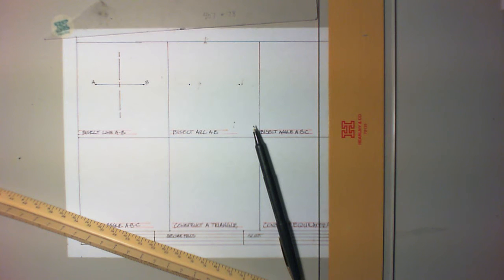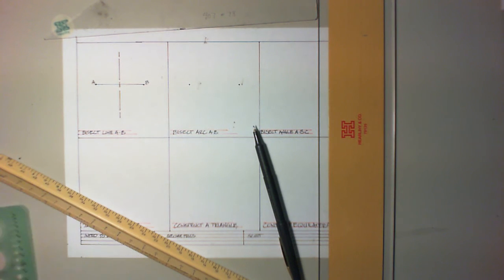Or we'll get our circle template. Let's get that.